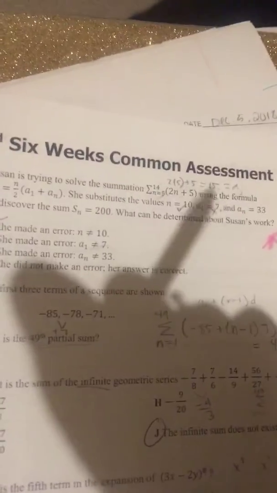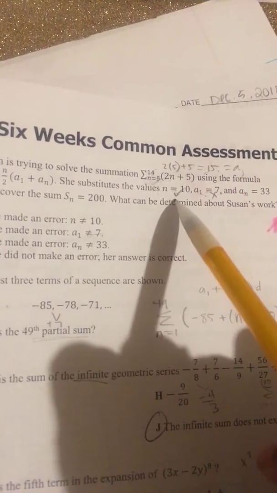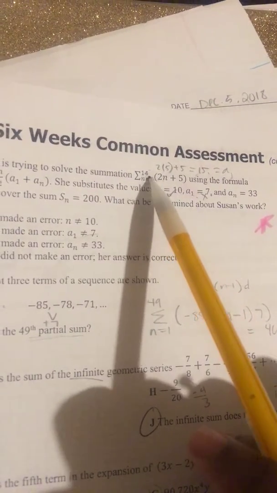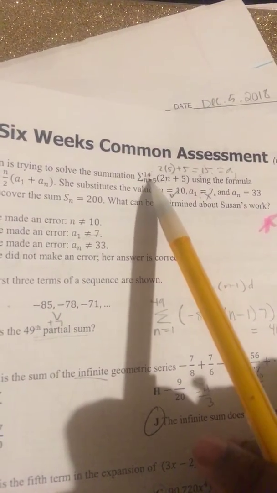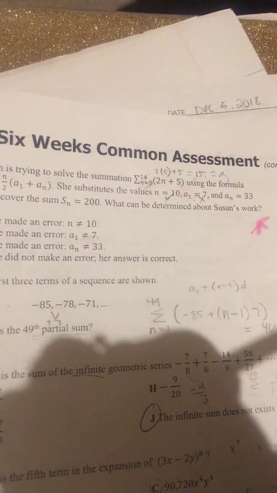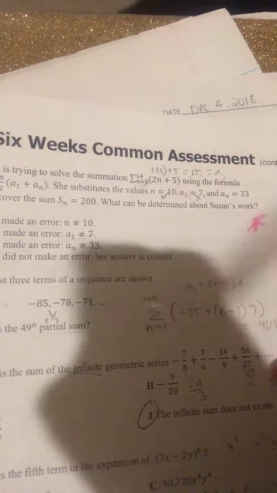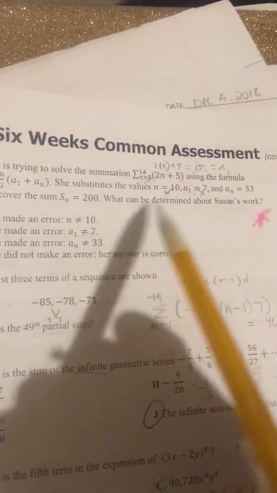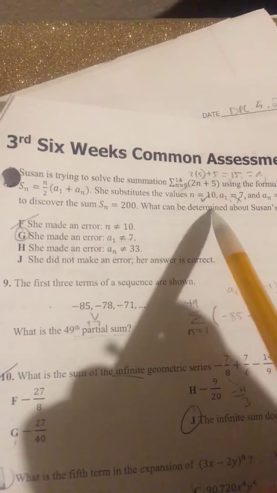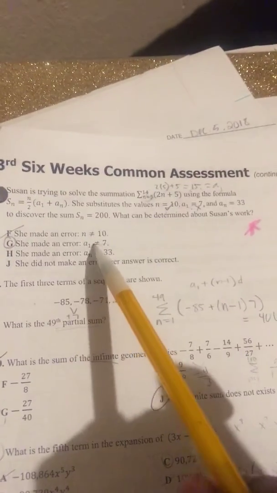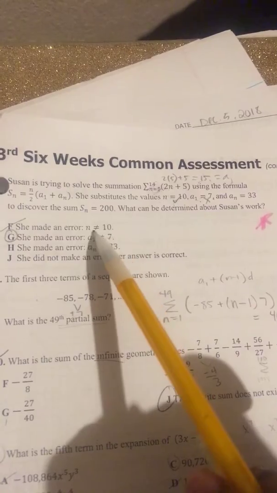Okay, so she says n equals 10. Let's see, you have to subtract 5 from 14, and that should give you 9. And when you add that one extra, because you have to include 5, that gives you n equals 10. So n does equal 10, so you can cross out F because that's true.